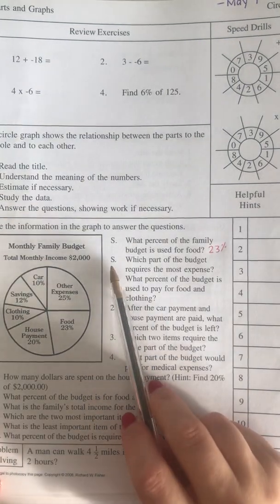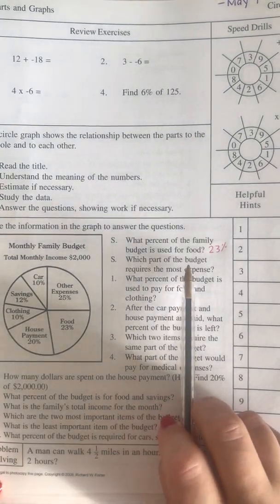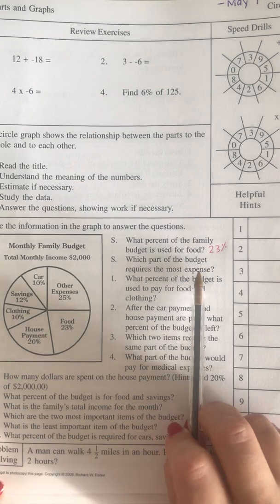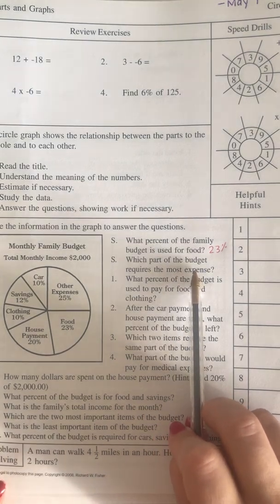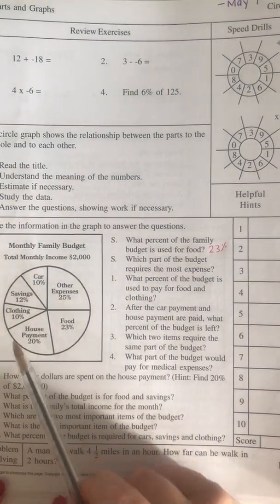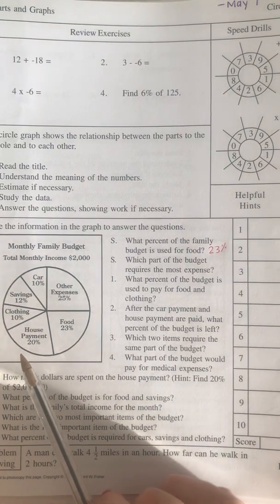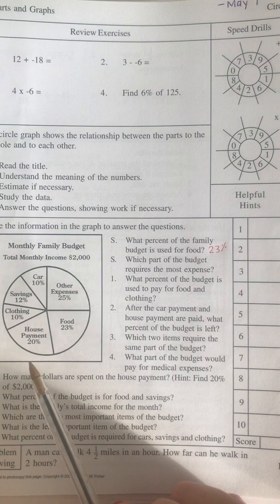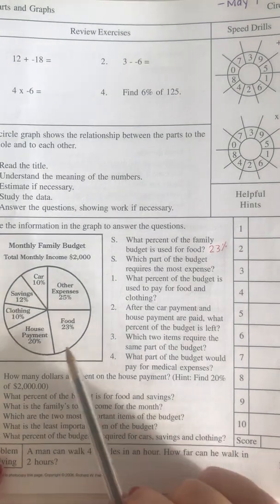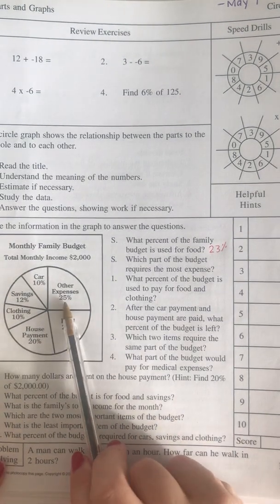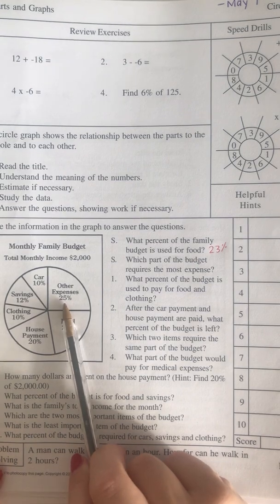For the second sample, it says, which part of the budget requires the most expense? So, after looking at all of the percentages, which is the most expensive, or where does most of the money go? And after looking, we see that 25% goes to other expenses.